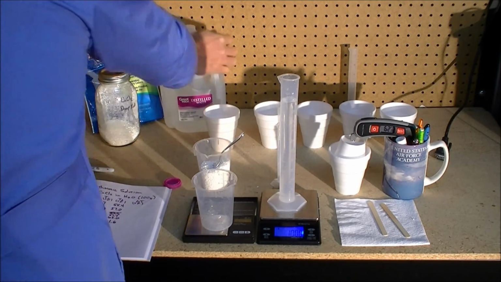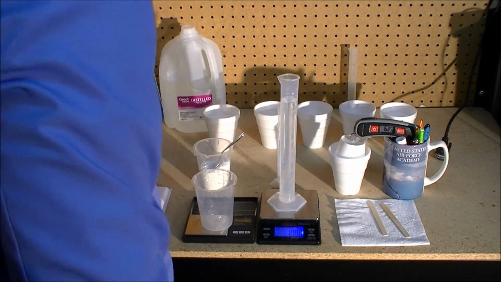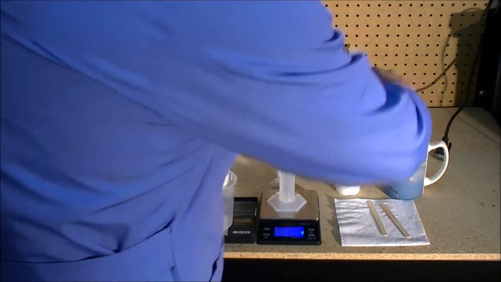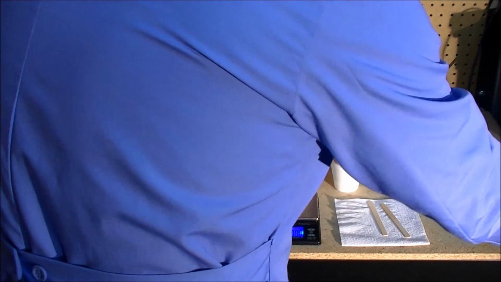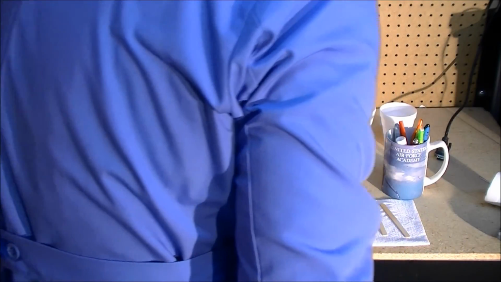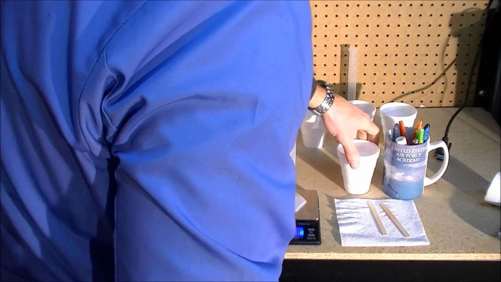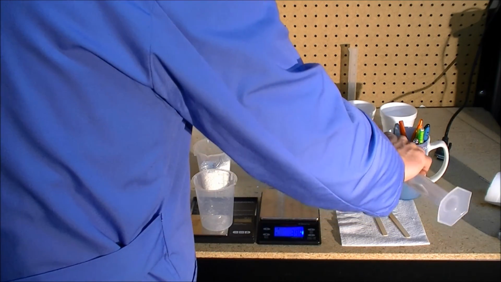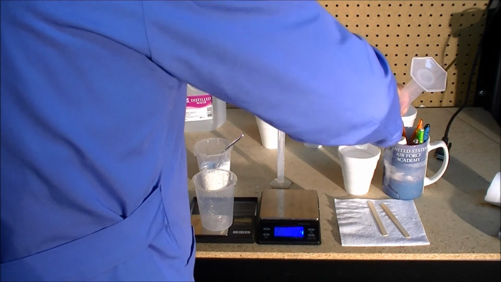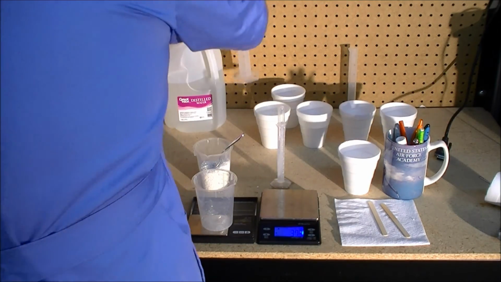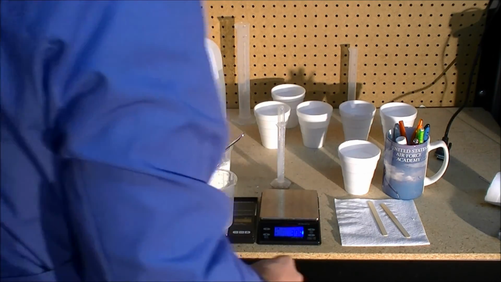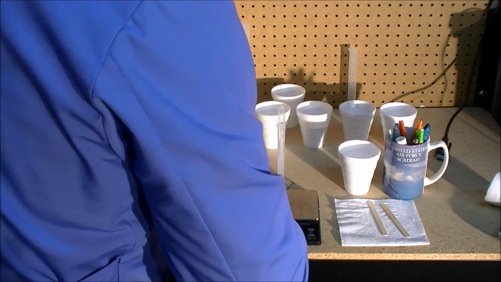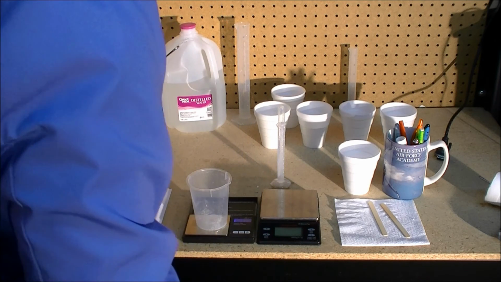for that data point. And so let's go ahead and get this coffee cup out of the way. Get our final coffee cup in place. And so this data point is going to be 12 grams of calcium chloride in the 100 grams of water. So that's the 100 grams of water in place. Now we're measuring out the 12 grams of calcium chloride.